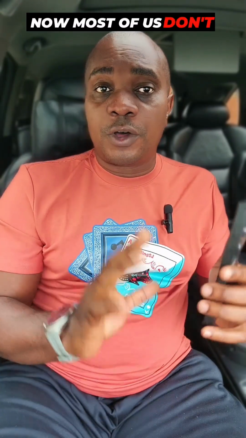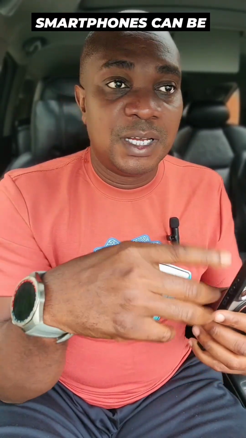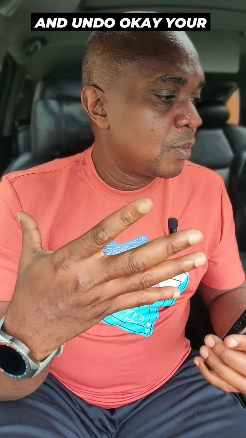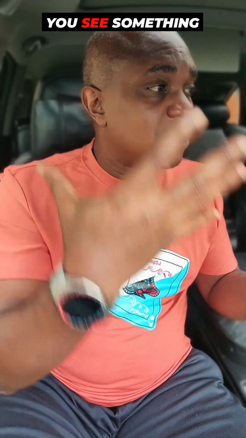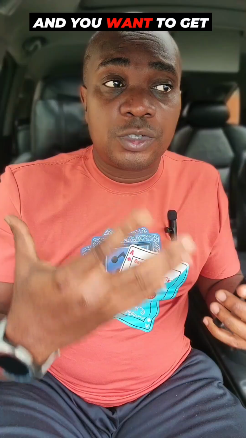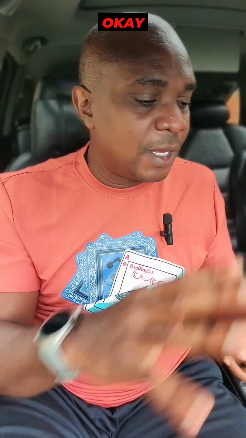Now, most of us don't really know how powerful our smartphones can be. With the Gemini application, you can do and undo, okay? With the Gemini application on your phone, you can see something, maybe a particular leaf, or you see something that you don't know, and you want to get more information about that particular thing, okay?